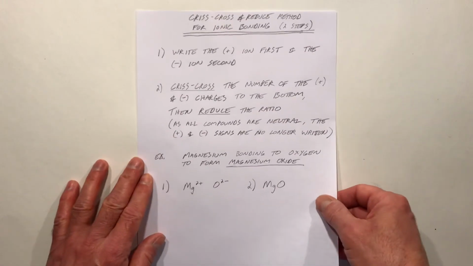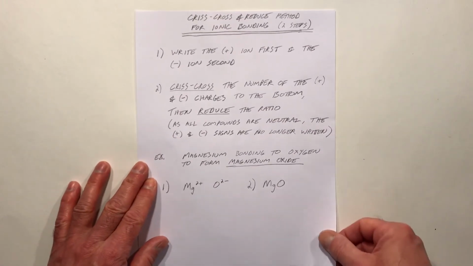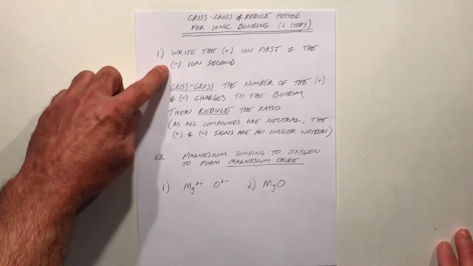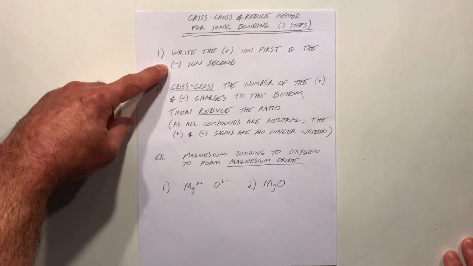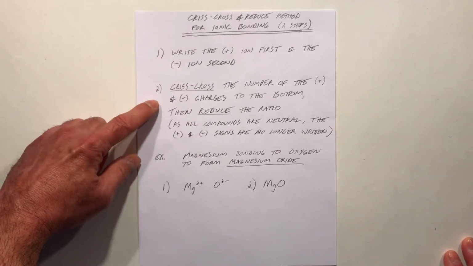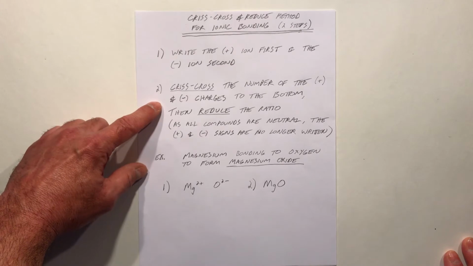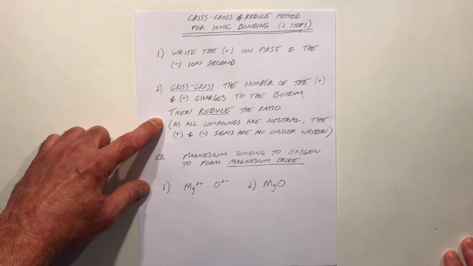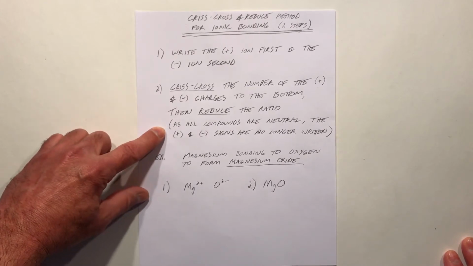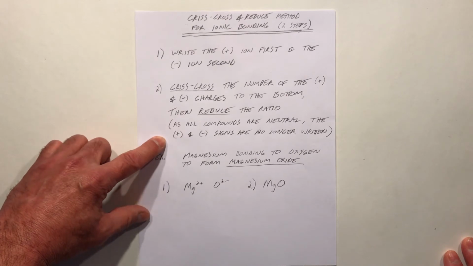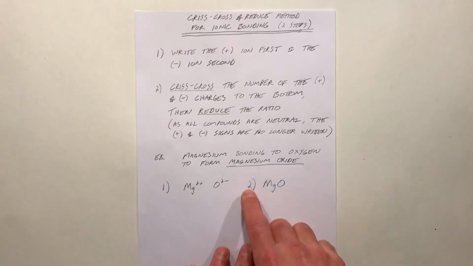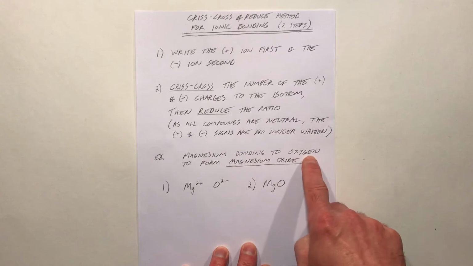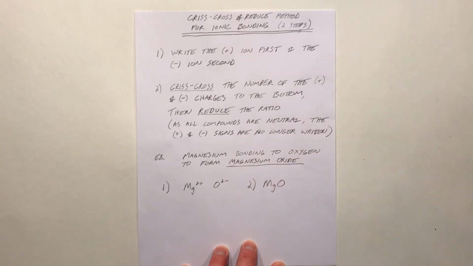All right, so once again, let's take a look at the 2 steps of the Criss-Cross and Reduce method. The first step is to write the positive ion first, the negative ion second, then crisscross the number of the positive and negative charges to the bottom, and reduce the ratio. All compounds are neutral, so the positive and negative signs are no longer written. Let's take an example. Magnesium bonding to oxygen to form magnesium oxide.